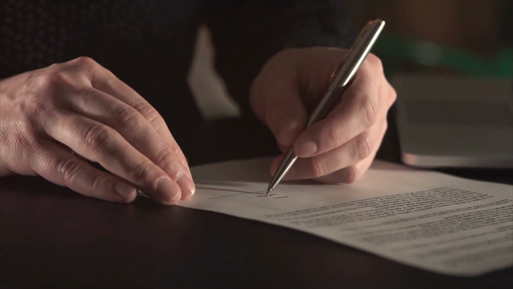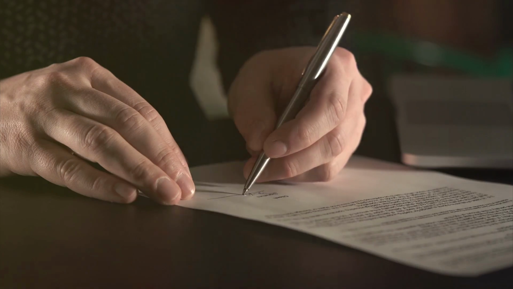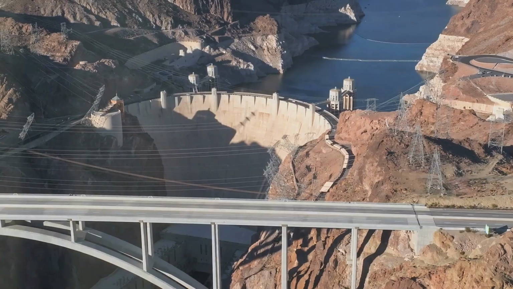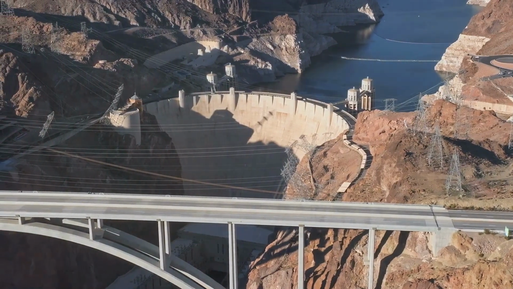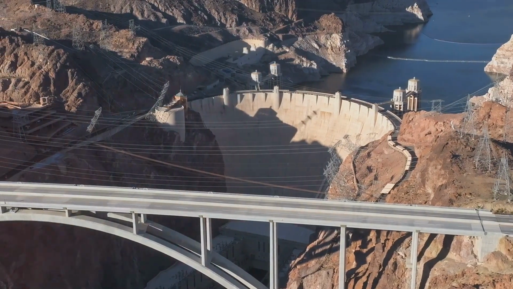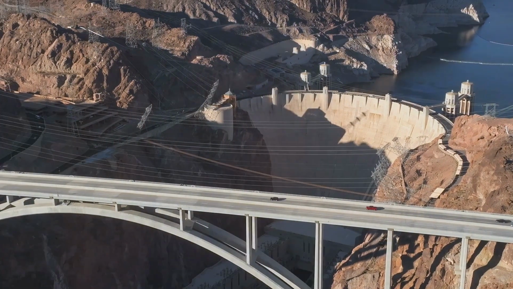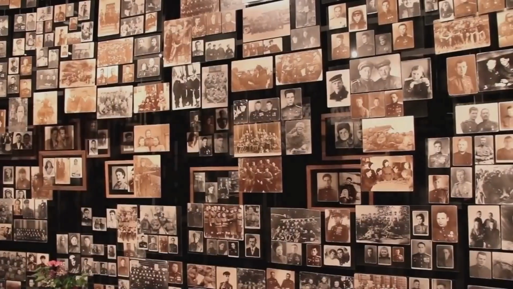Roosevelt's New Deal was a series of programs and reforms designed to provide relief, recovery, and reform to the battered American economy. These programs, often referred to by their acronyms like the CCC, the WPA, and the TVA, put people back to work, built infrastructure, and provided a much-needed safety net for the most vulnerable Americans.